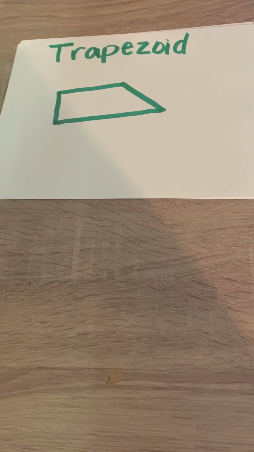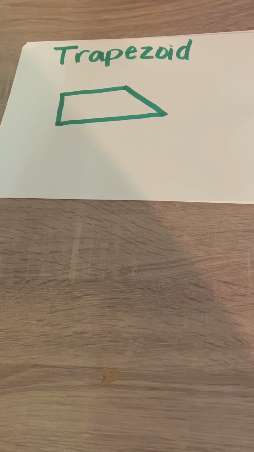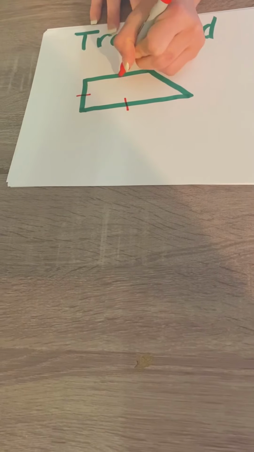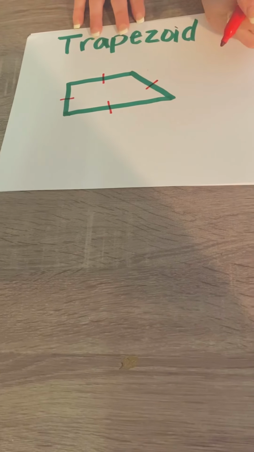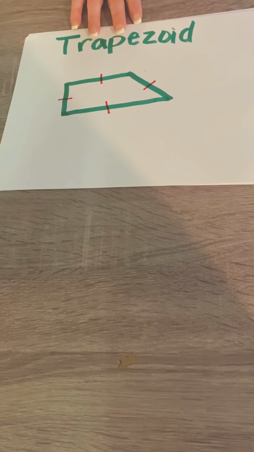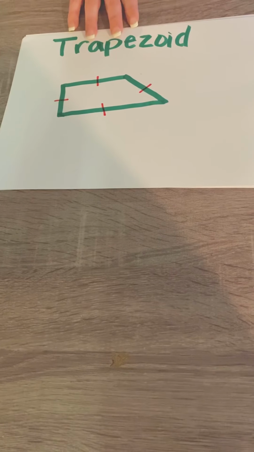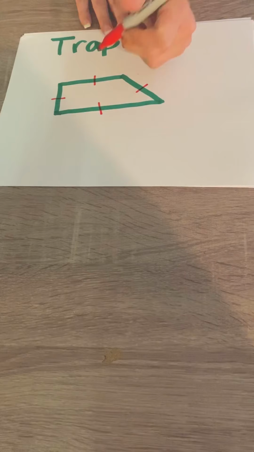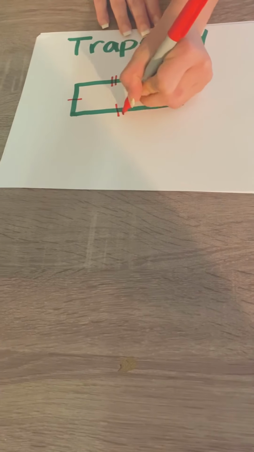All right, the next shape that I'm going to talk to you about is a trapezoid. A trapezoid also has 4 edges or 4 sides. But the difference with a parallelogram, with a trapezoid, is it only has 1 set of parallel lines, which are these right here.